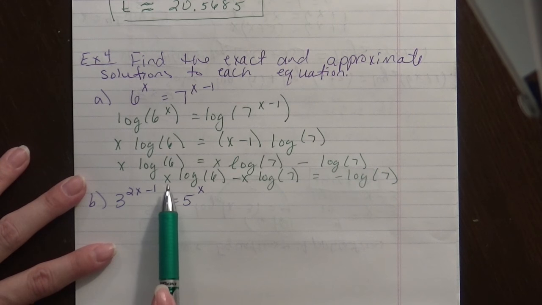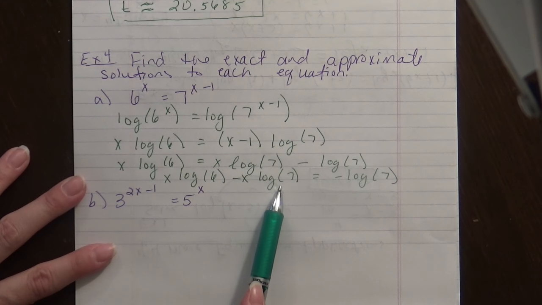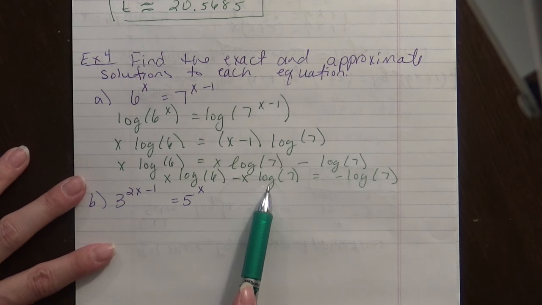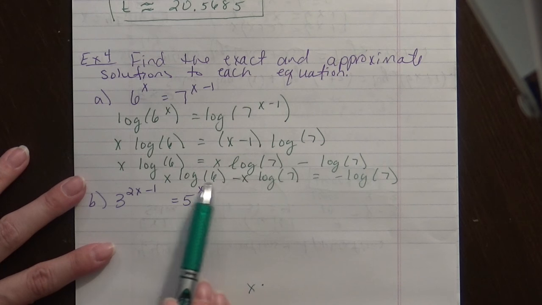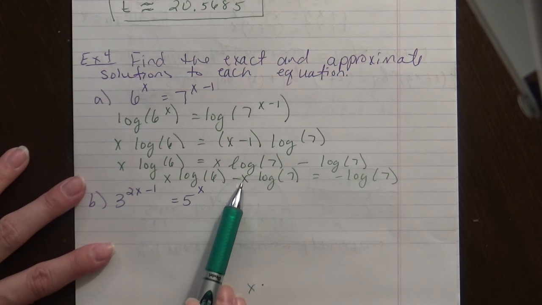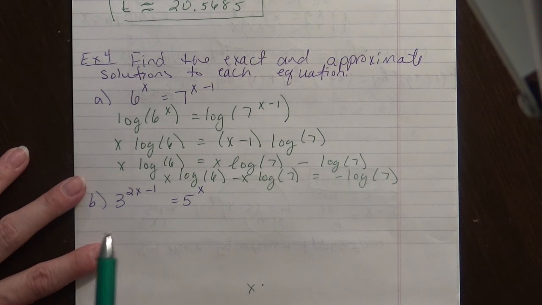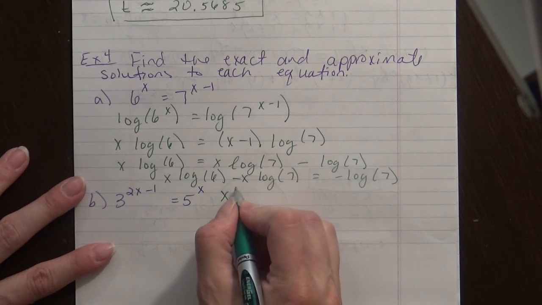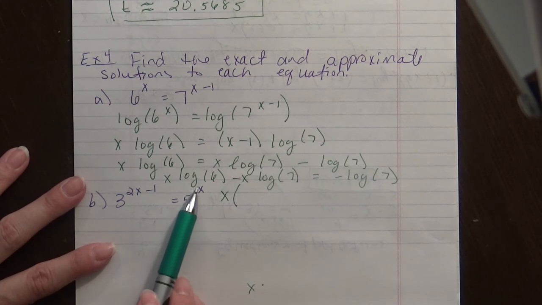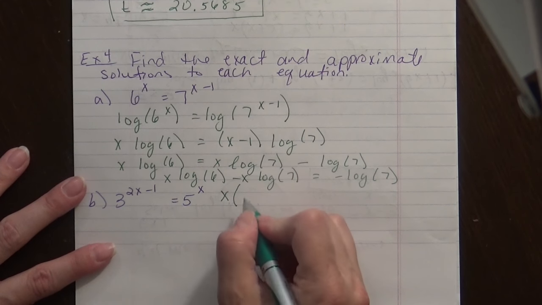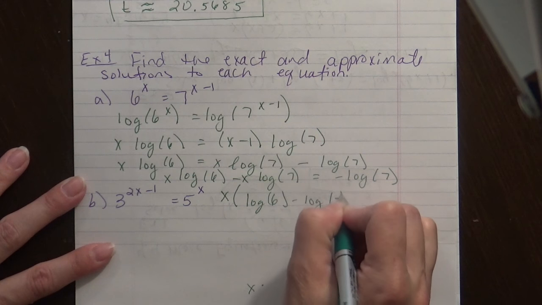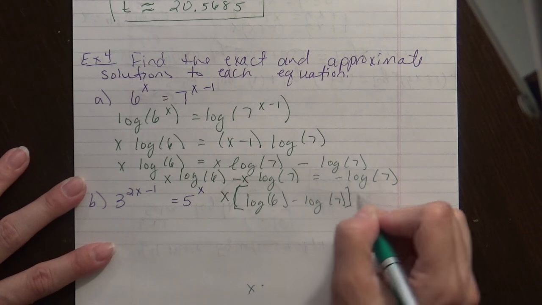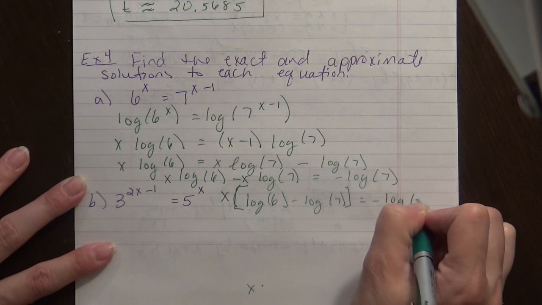What can we do on the left side? We've got x times log 6 minus x times log 7. Remember, you're solving for x. You've got to get it to where it's just x equals something at the end. So how am I going to get that from these two terms? Well, notice they've got a common factor. They both have a common factor of x, so x sitting in the front makes it a coefficient. That allows us to factor it out. So you can say that you've got x parentheses, and then that leaves you with log 6 minus log 7. Use the square bracket. Equals negative log 7 on the other side.